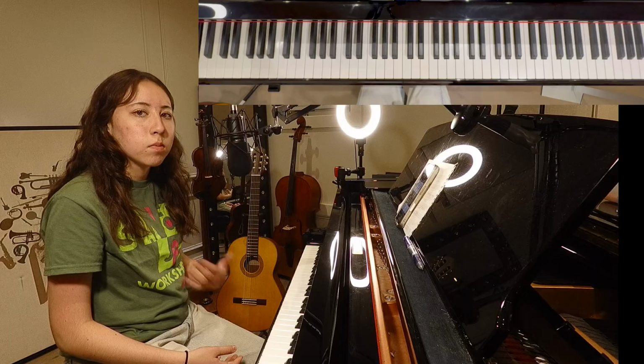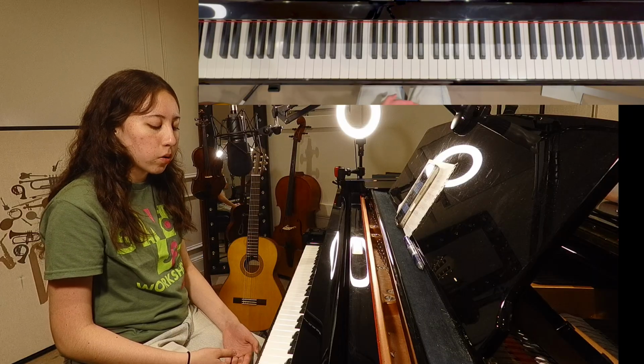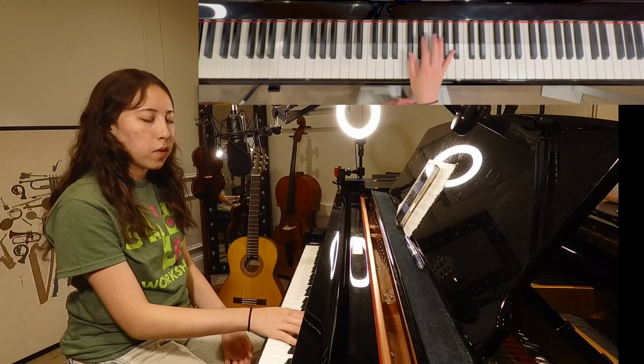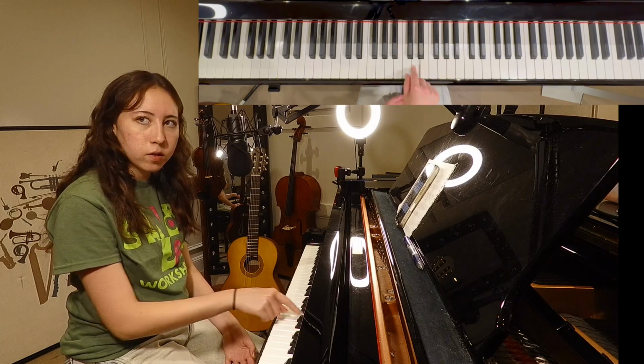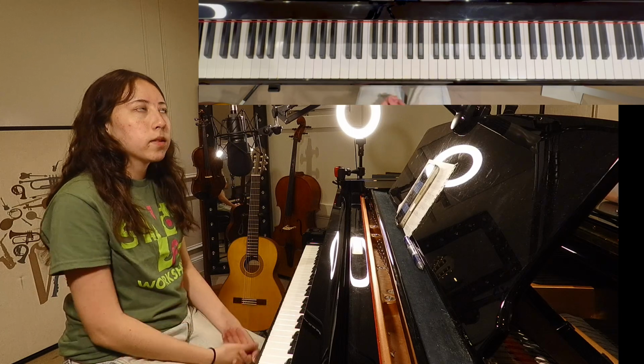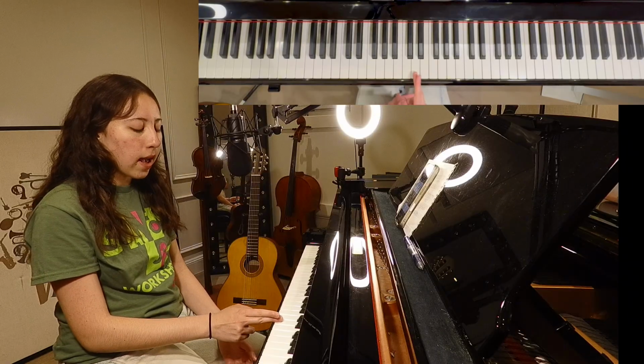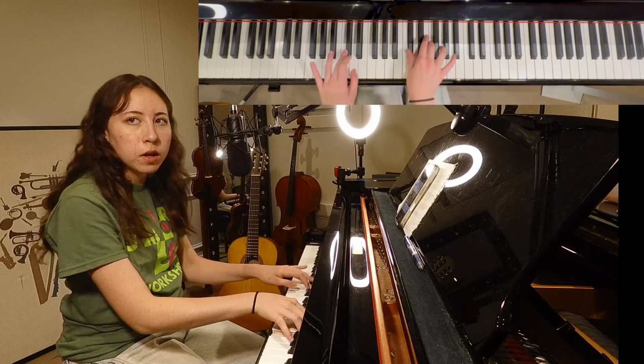We could say that's modal interchange. We could say that was borrowed from B flat minor, right? Because this is B flat major, this is B flat minor. But since it's descending like a half step, it goes from here to here.